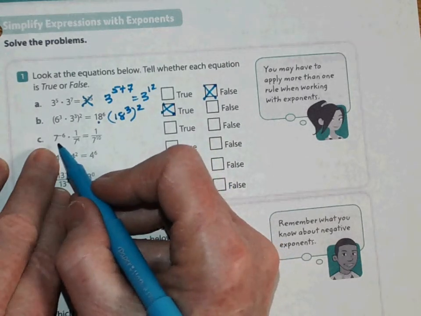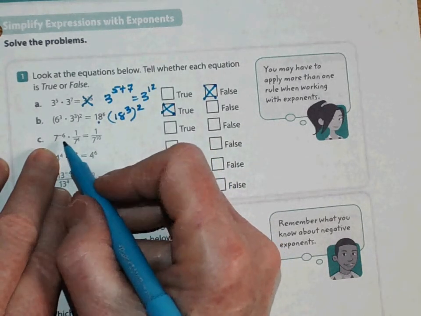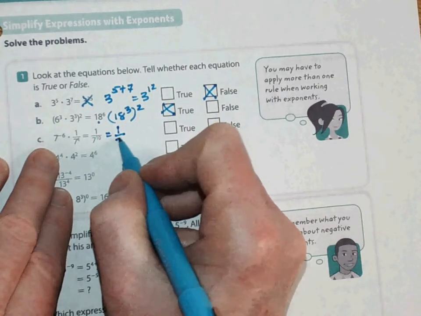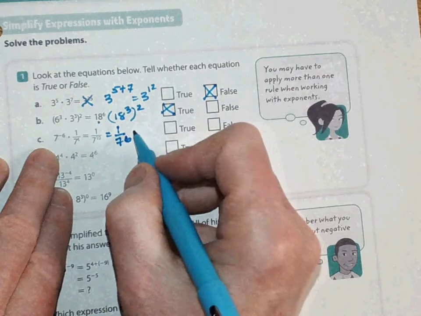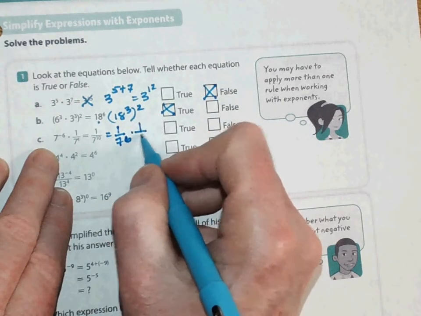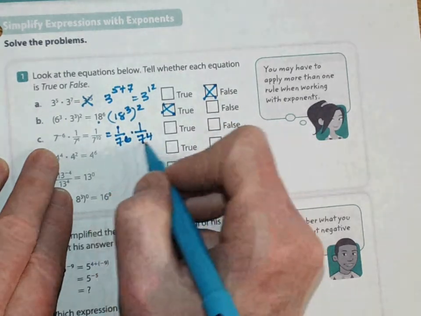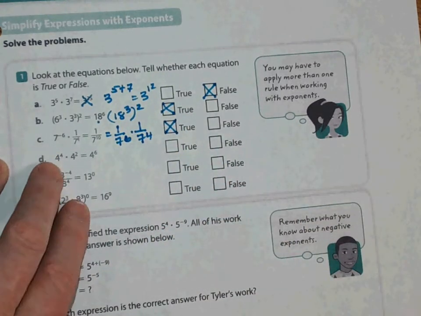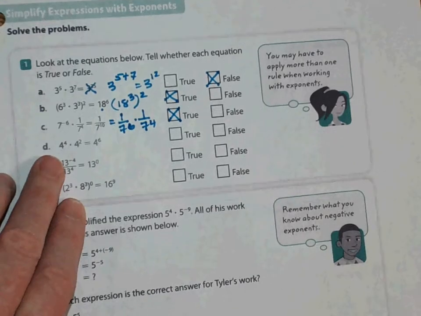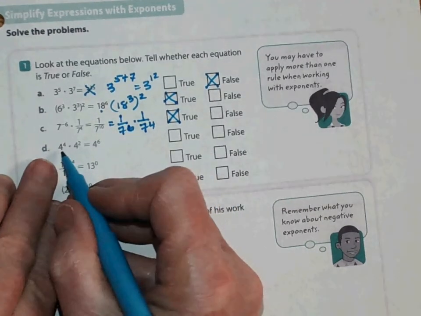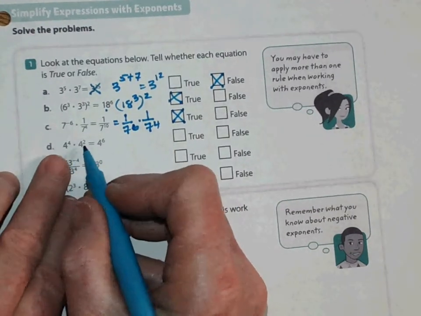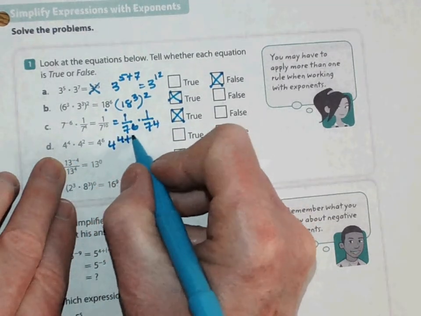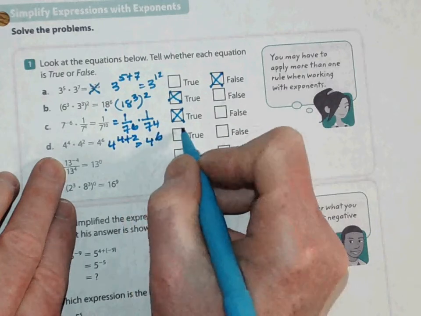When I have 7 to the negative 6th, I know that that is the same as 7 to the 6th in the denominator, and then I have 7 to the 4th, which would give me 7 to the 10th in the denominator, so that's true because I add 6 plus 4 to get 10. Here I have 4 to the 4th times 4 to the 2nd. I have the same base, so I add the exponents. 4 plus 2 equals 6, so that is also true.